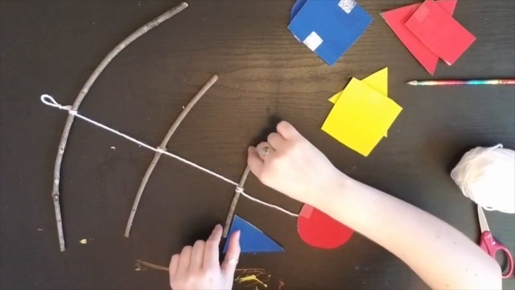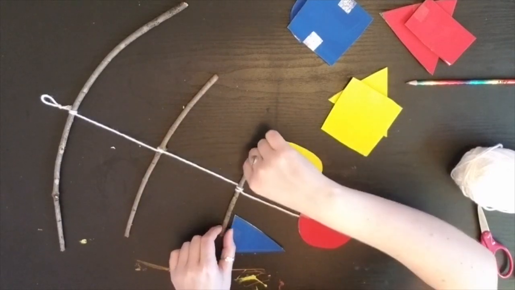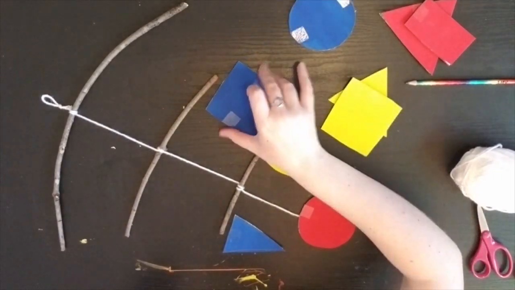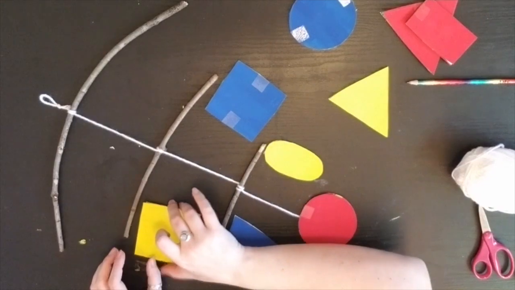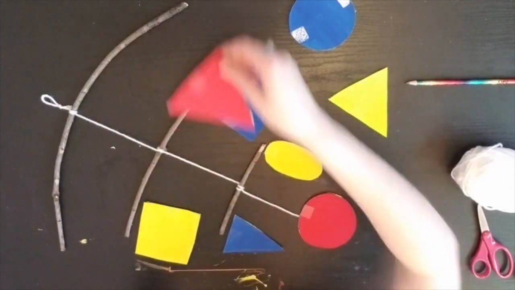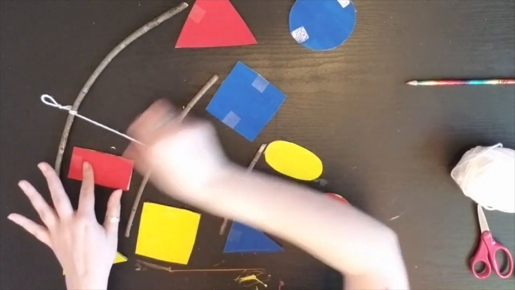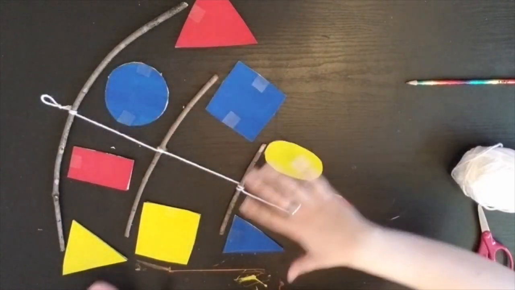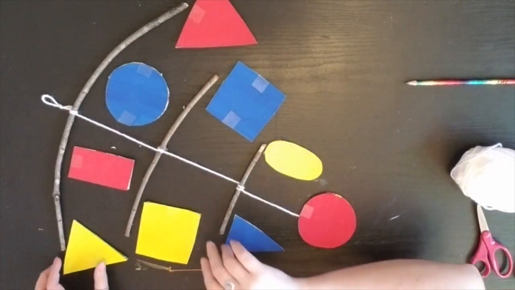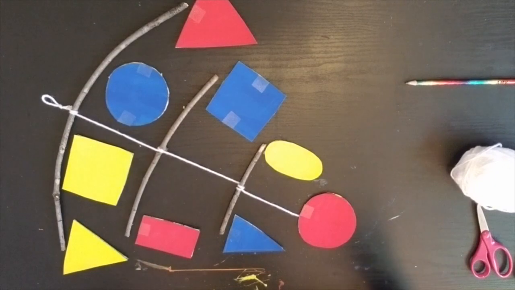And I'm just going to lay them out about where I might want to put them and attach them to either the string or the sticks. And I'll keep building up as I go, using different shapes. On my biggest branch, I can even put some on the outside edges, as well as some in the middle. But first, I want to keep playing around and moving everything around to decide where I might want my different shapes to go.